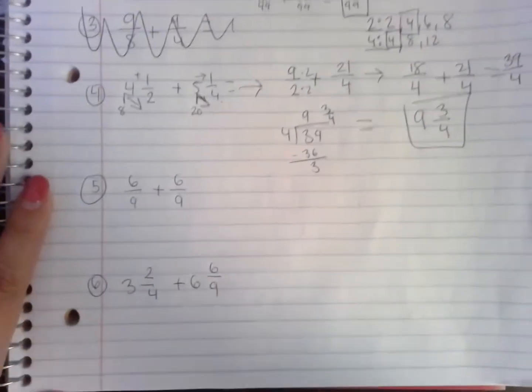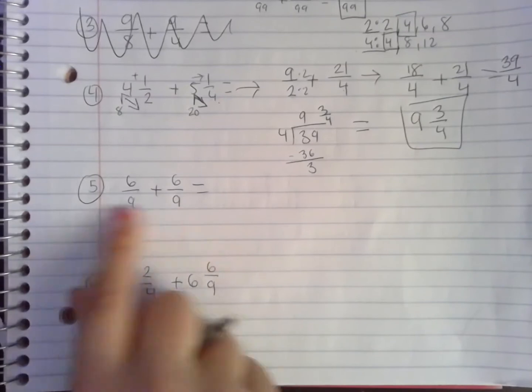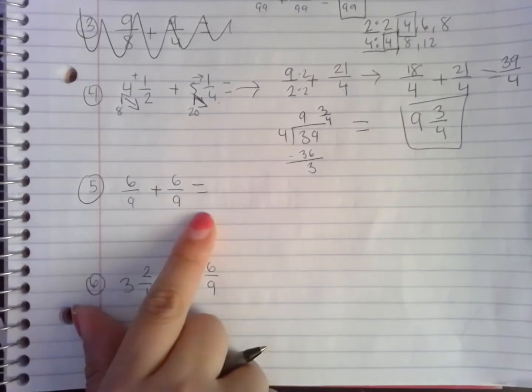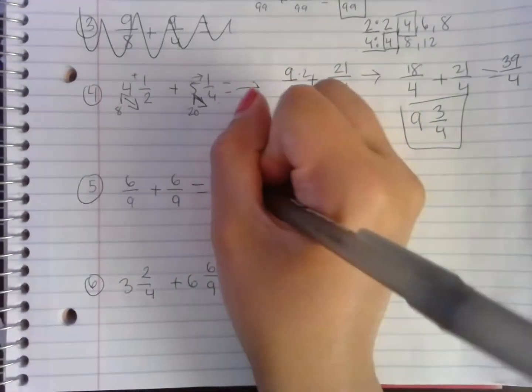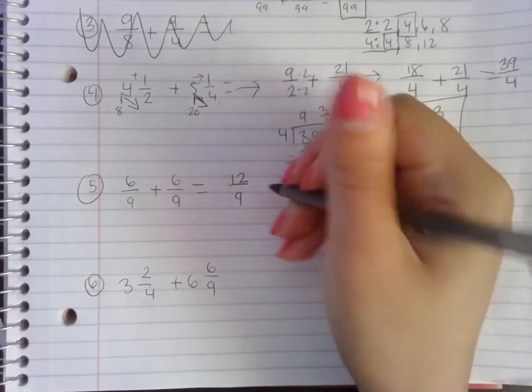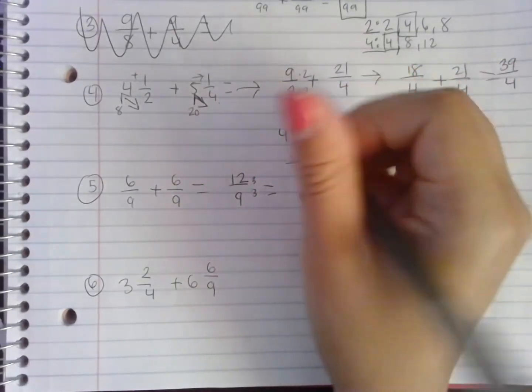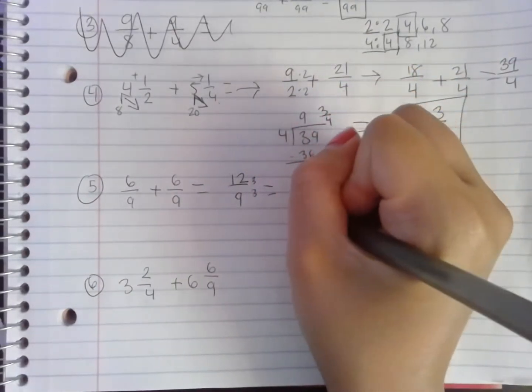Now let's do number 5, sorry. Number 5. They have common denominators, so because they have common denominators, I'm just going to add the tops. So I got 12 over 9. And if they need to be reduced, go ahead and reduce it. I'll reduce it by 3 in this case. So that would give me 4 over 3.